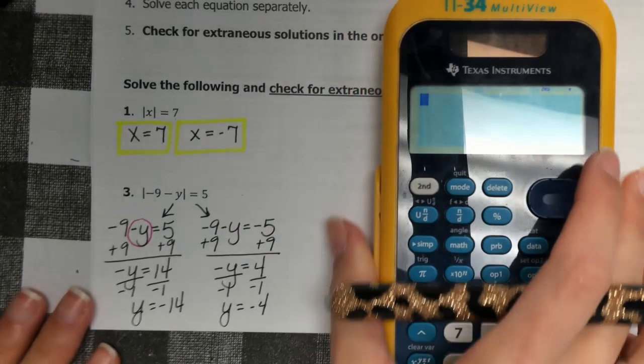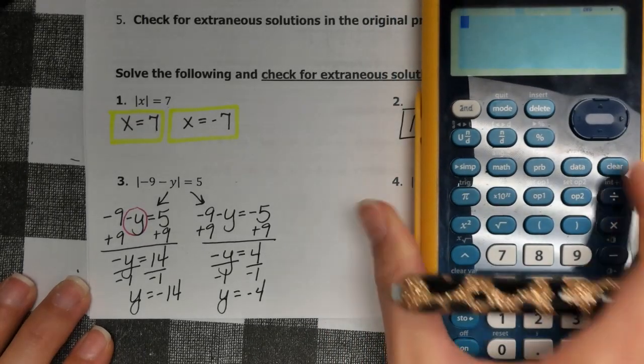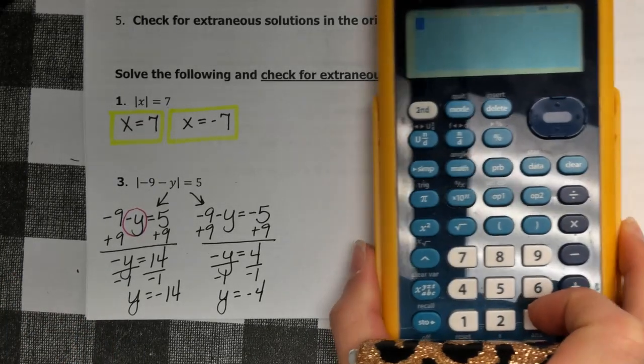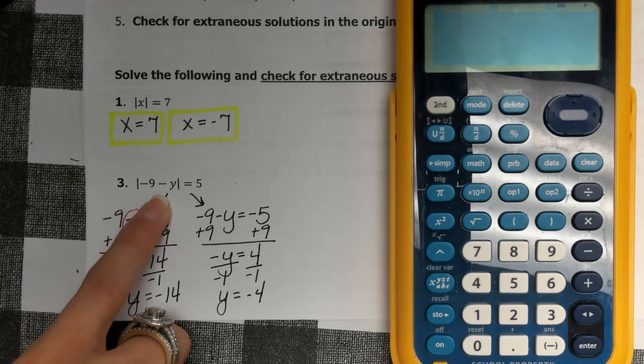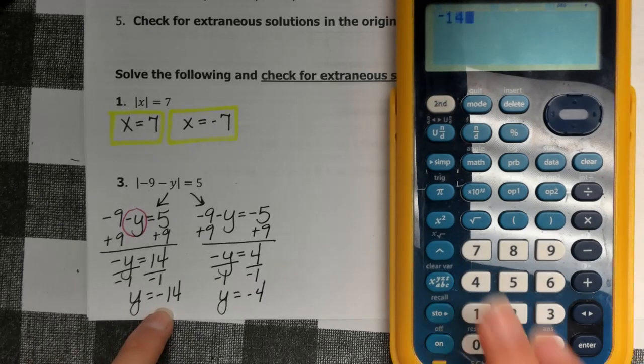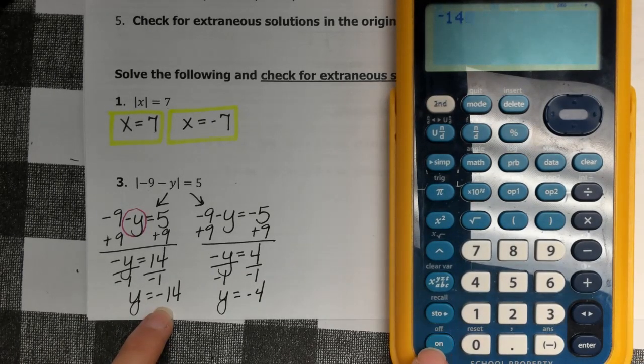All right. So in your calculator, we're going to store these values for x. Even though my problem says y, we're going to store it for x in our calculator, and then we're going to type our original. So I'm going to take my negative 14, and then the store button is right next to the 1. That STO arrow is store, and then the x button is right above that. And then press enter. That's how you store a value for a variable.